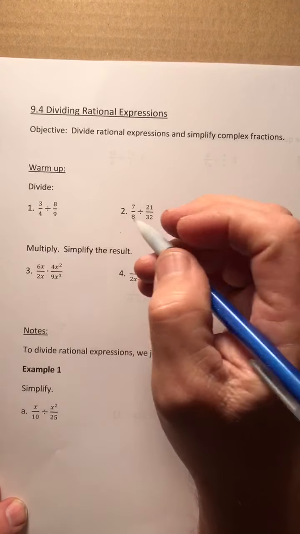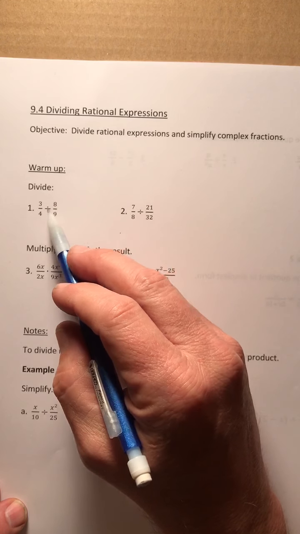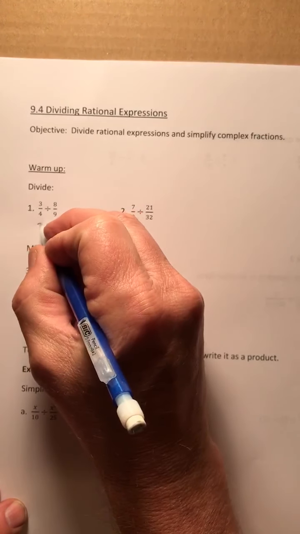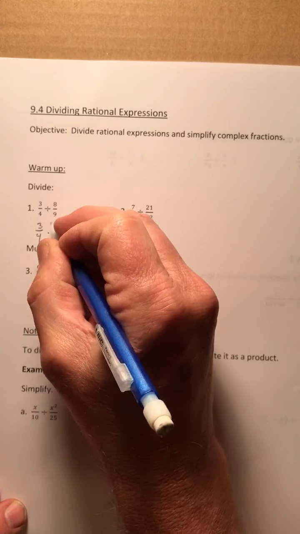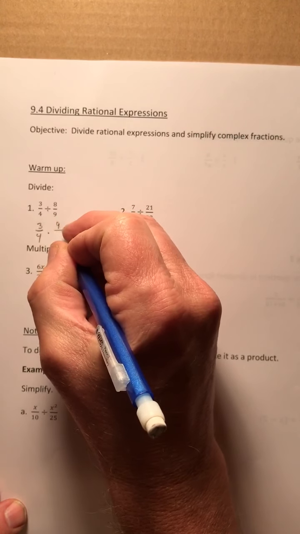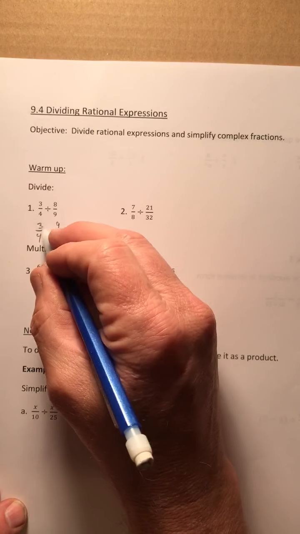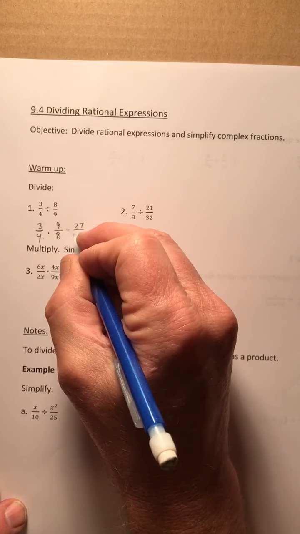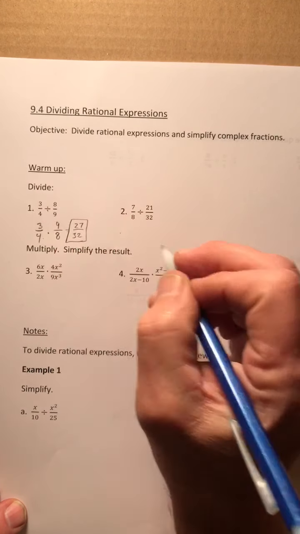All right, so what you have to remember about dividing is we have to do keep, change, flip with fractions. So you keep the first one just like it is, you change it to multiplication, and then you flip the second one. And then just multiply across. So 3 times 9 gives us 27. 4 times 8 is 32. That doesn't reduce. So that is our answer.